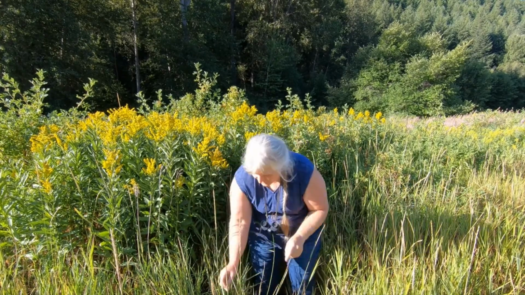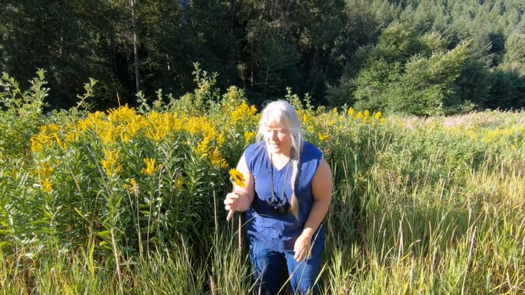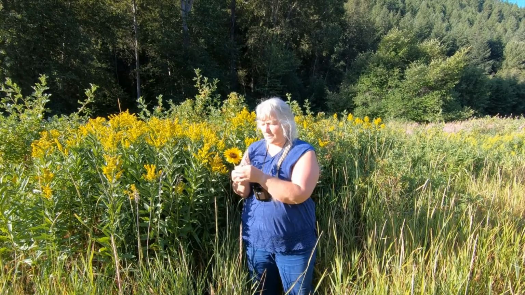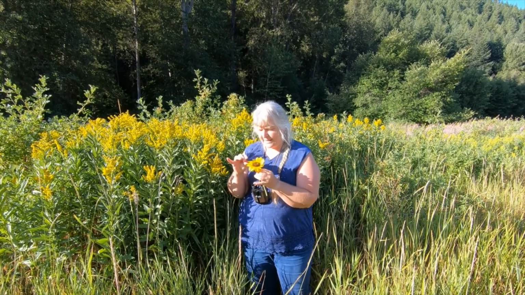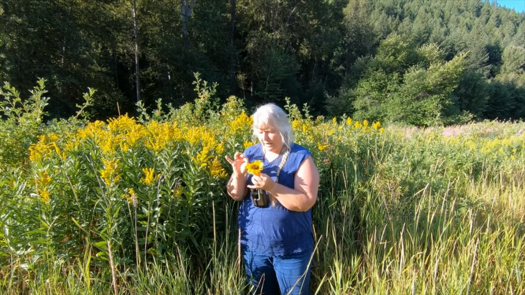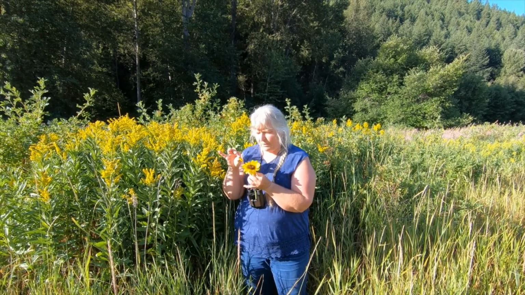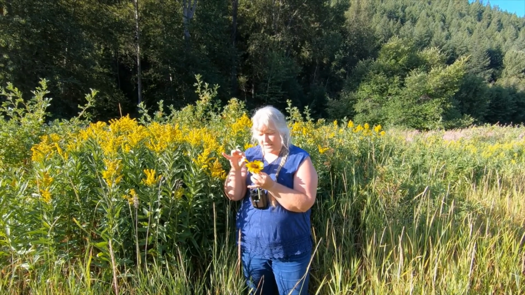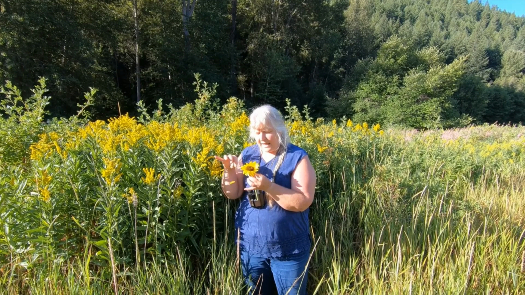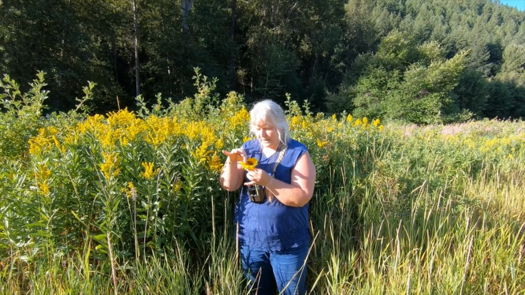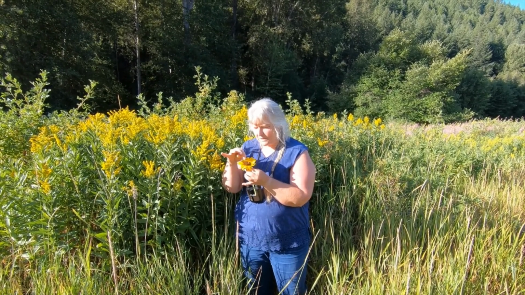And I brought something to show you. I brought a sunflower because I wanted you to understand that the ray flowers, which are what we would think of as the petals, this is actually an individual flower. And then in the middle, there is a different type of flower called disc flowers.